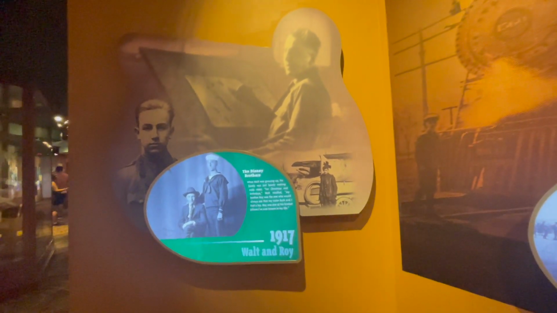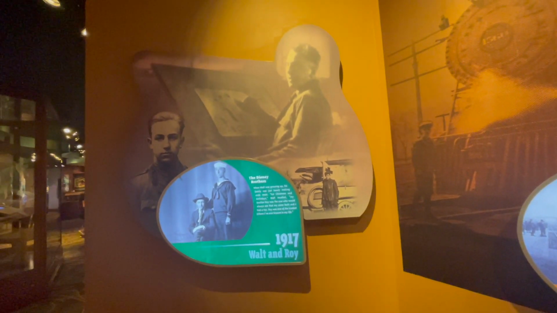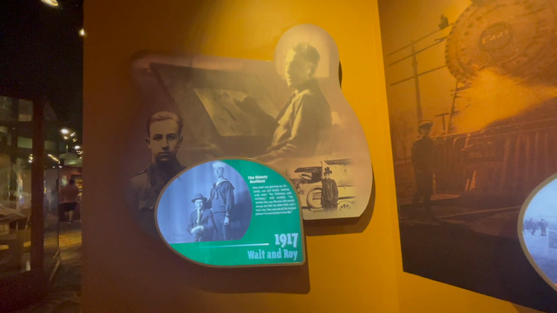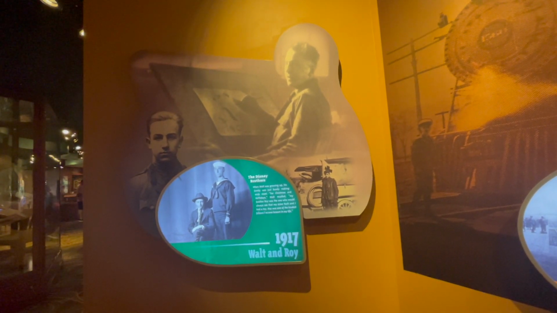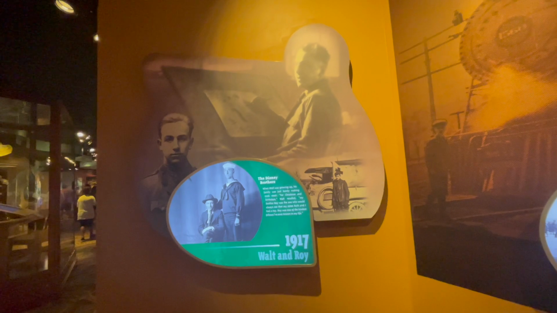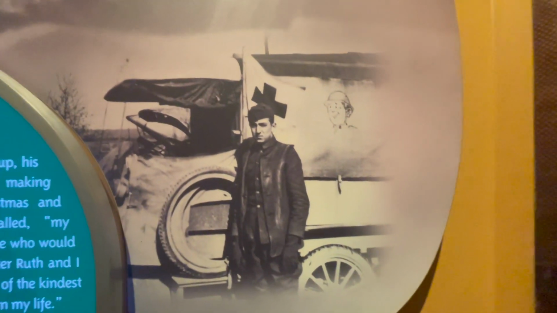In World War I, he was just a little bit too young to join the military, but his brother went away to the Navy, and he was able to kind of cheat on his application and say, "I'm not old enough to join the military, but I can be an ambulance driver." This is a picture in front of his ambulance with a little picture that he drew on the side of the ambulance.